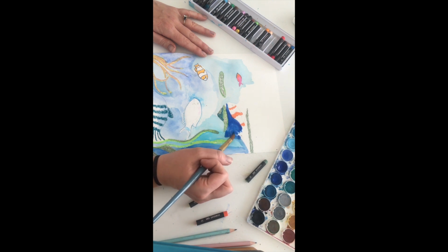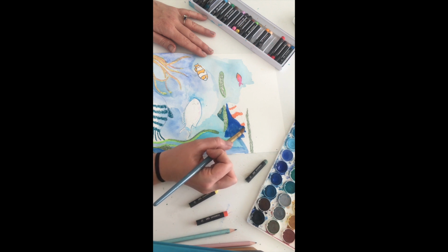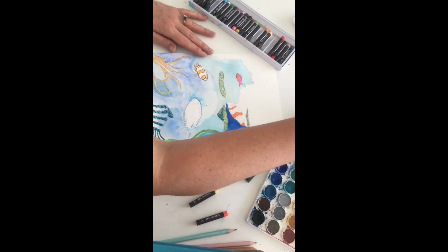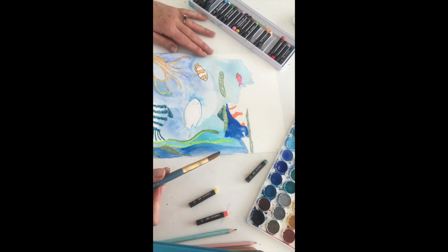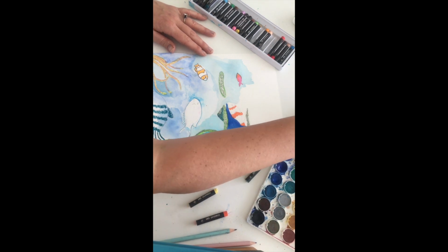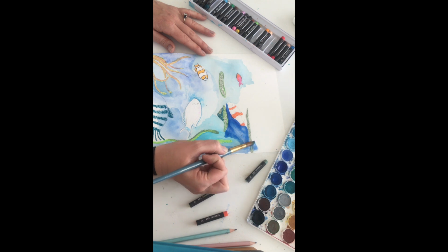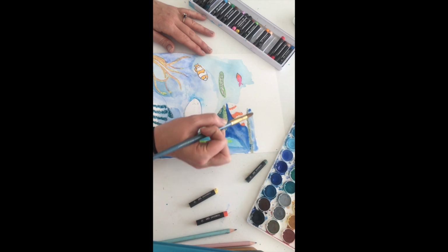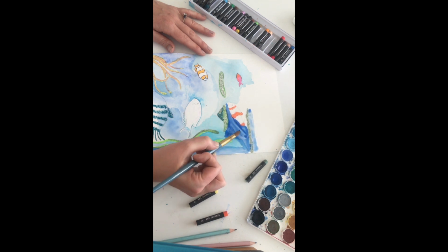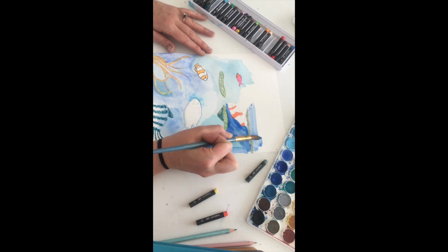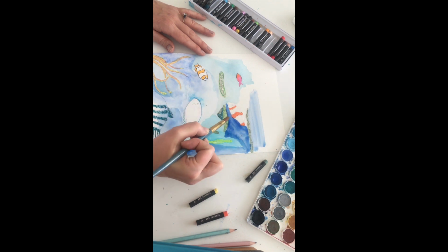Now, as you see, I've got a really dark blue going. Does anybody know how to make it lighter, if I want it lighter? So one way to control the watercolor is by adding more water and then pushing the paint where I want it to go. So I always push the paint around the page, and if I want lighter shades, I add more water.